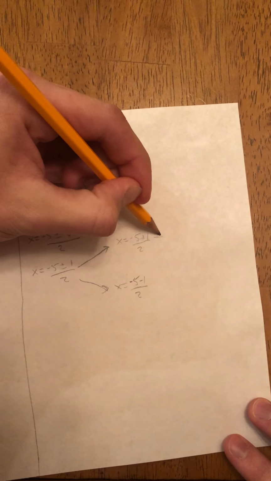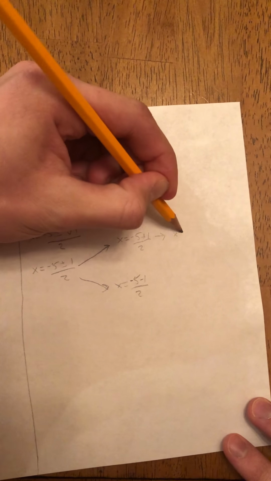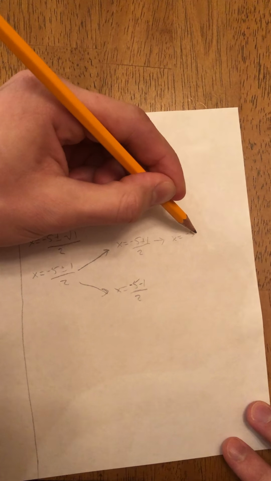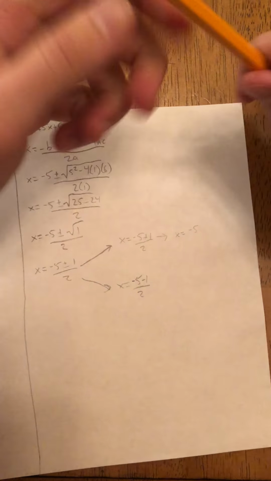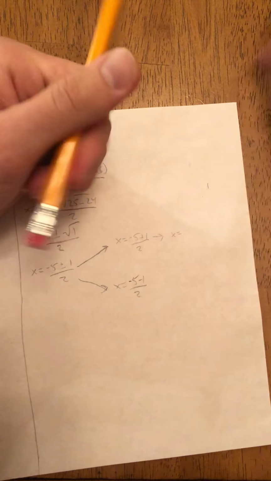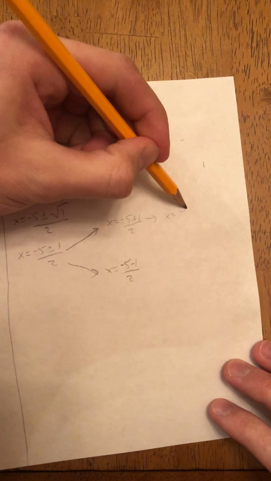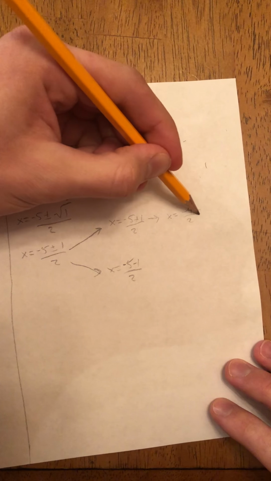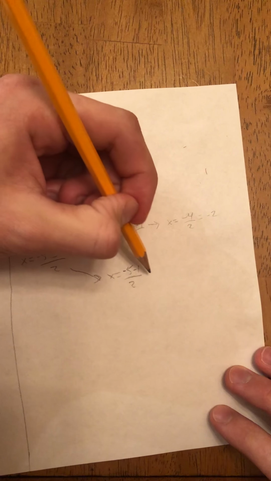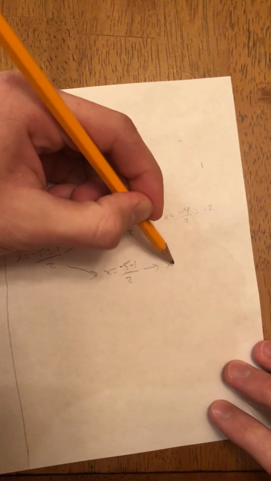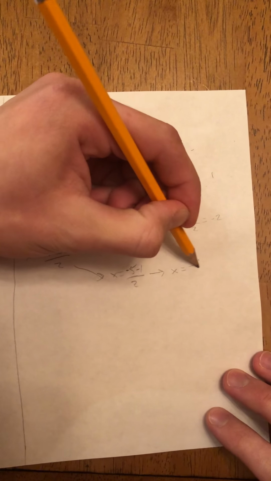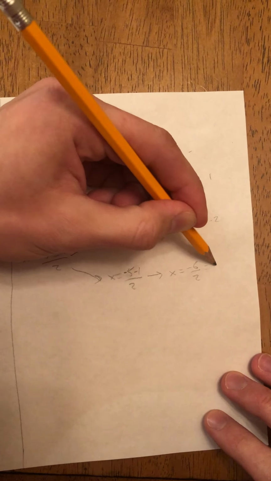So for this one, we have x equals negative 5. Let me just erase that real quick. x equals negative 4 divided by 2 equals negative 2. On this one, we have x equals negative 6 divided by 2 equals negative 3.